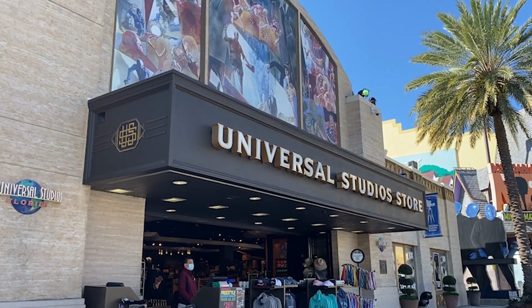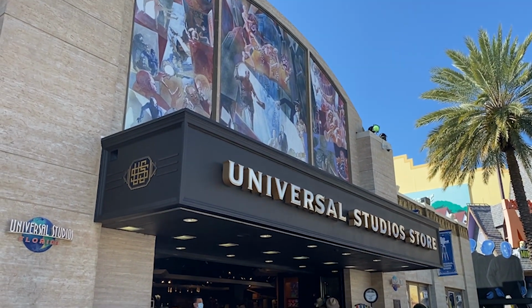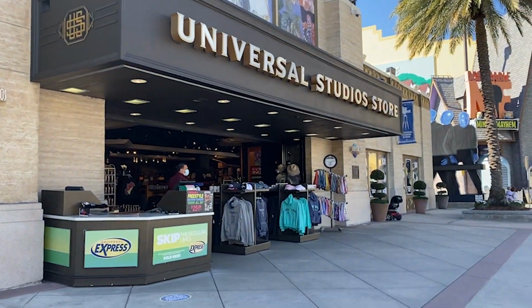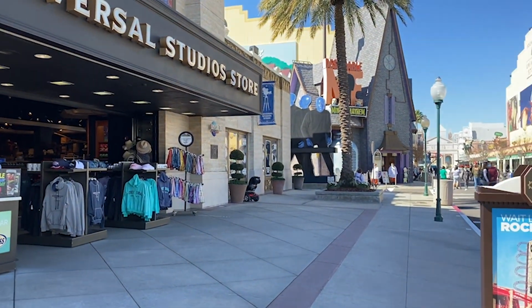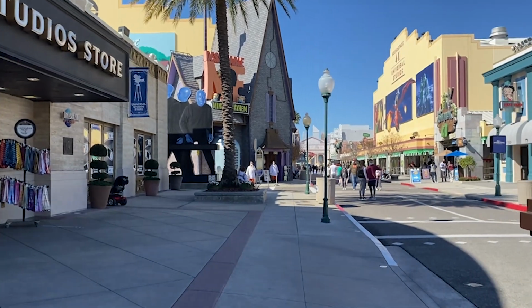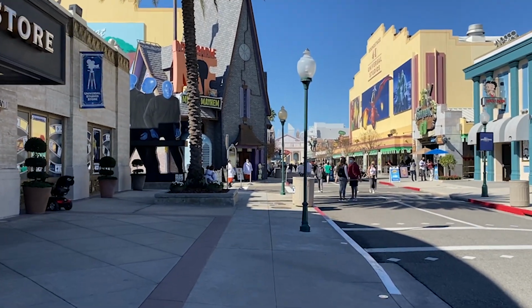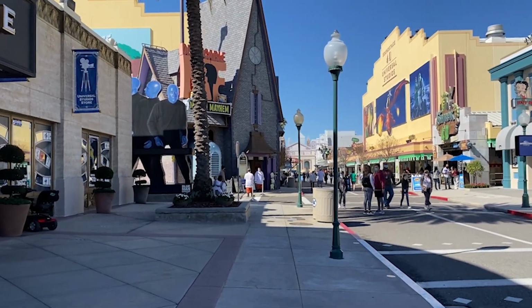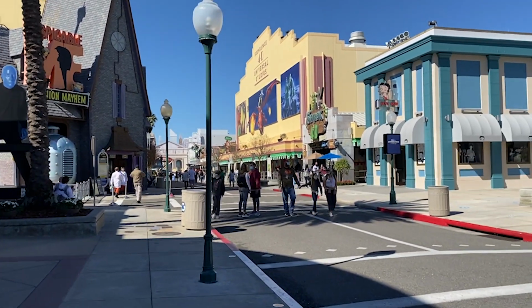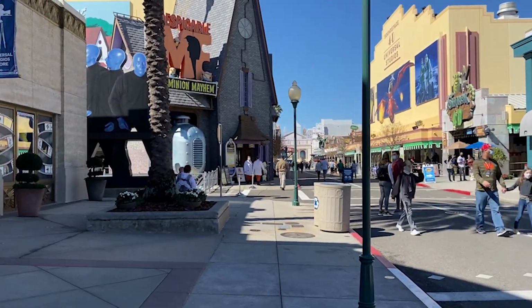So, let's start with the basics. What is the virtual line at Universal Studios? And as we said, Universal has had a virtual queue in place for quite some time, but there have been some significant changes over the years. Now, the Universal virtual queue was designed to allow guests to reserve their spot in line, allowing for a shorter time waiting in the actual line.